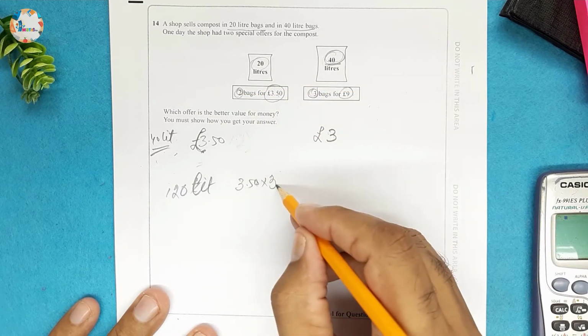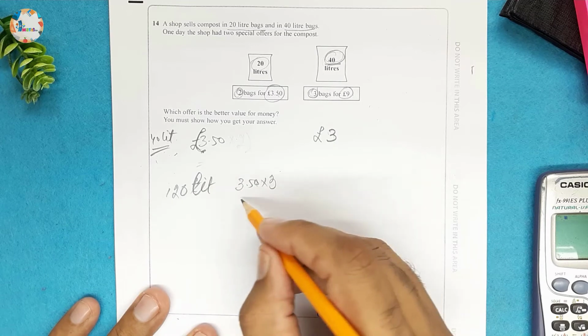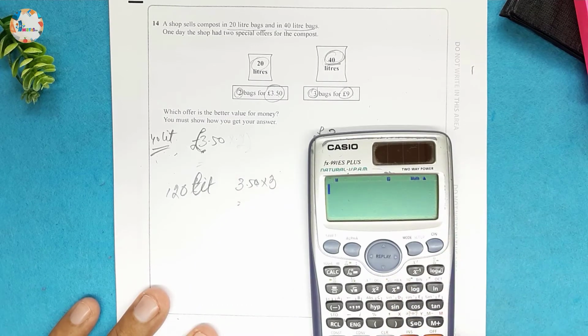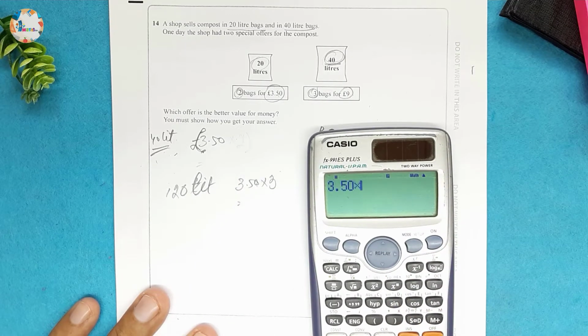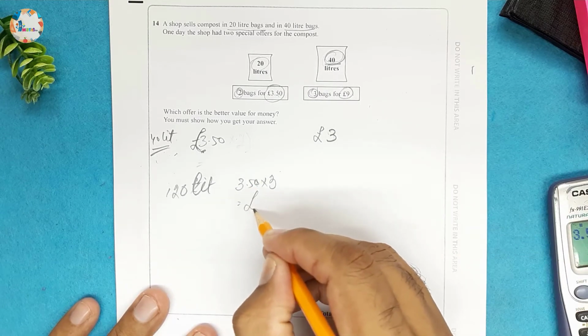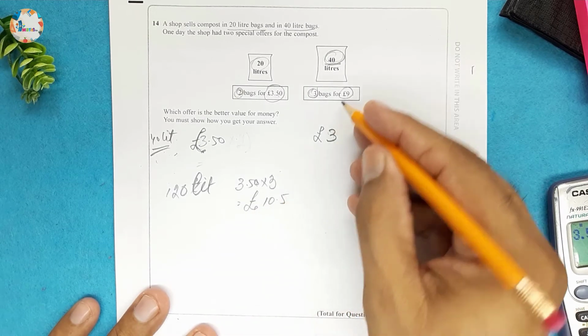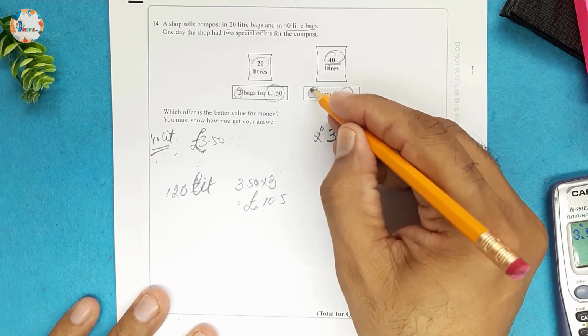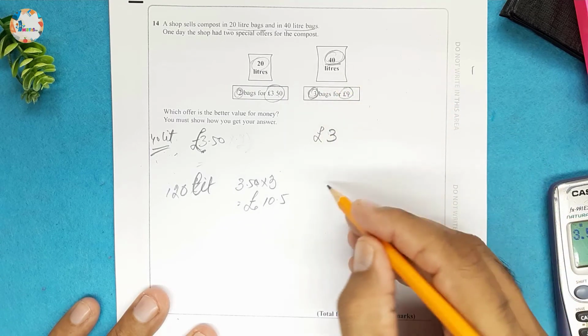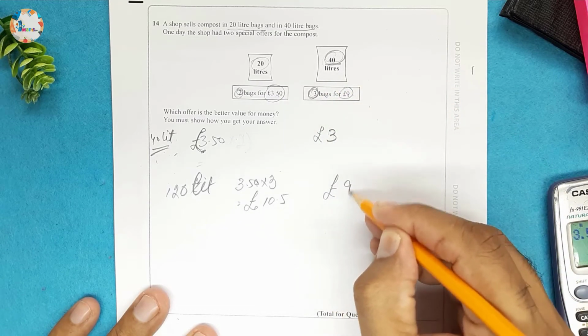So 3.5 into 3 will be 6 bags, which is 120. So 3.50 into 3 will be equal to 10.5. This will be costing 10.5 pound, whereas this one for 120 will be 9 pound.